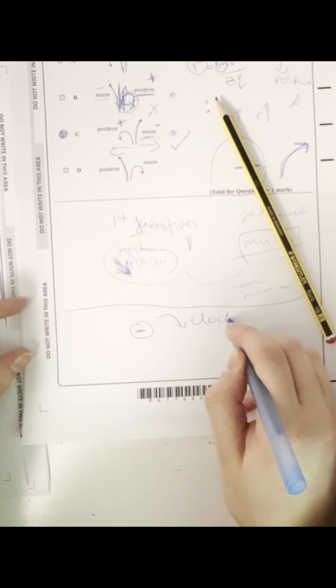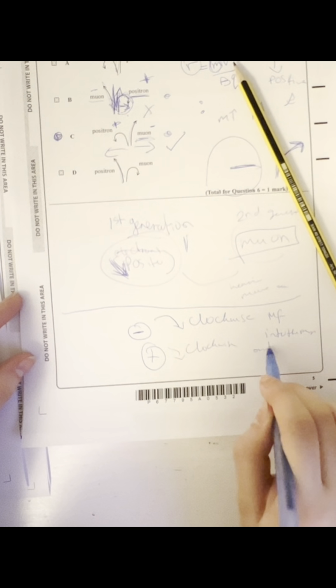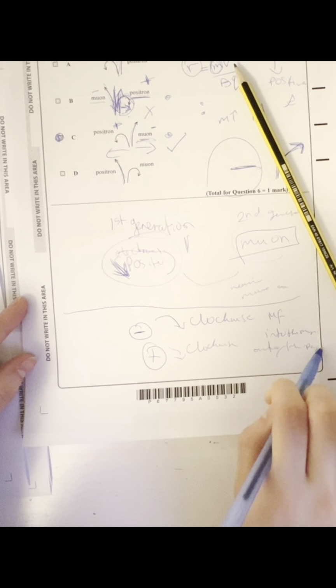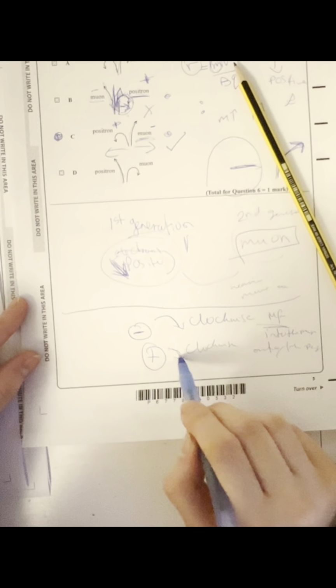A trick if you struggle with Fleming's left-hand rule sometimes with moving charges: if it was a negative charge that was moving clockwise, then the magnetic field is into the page, and if it was a positive charge moving clockwise, the magnetic field is out of the page. So just try and fit it to your situation, but that's just a very quick trick to use if you wanted to check or if you were unsure.